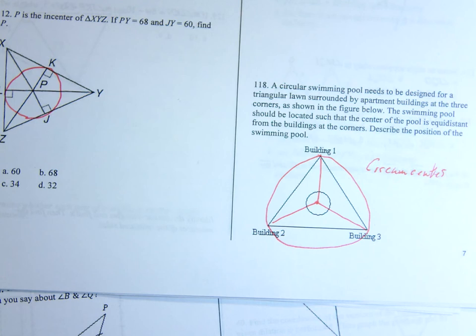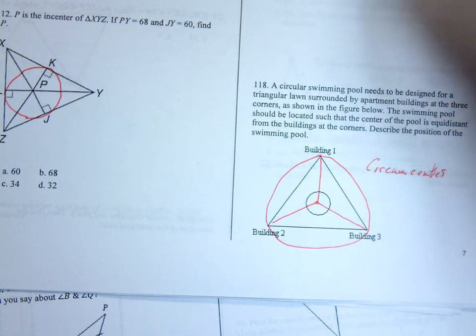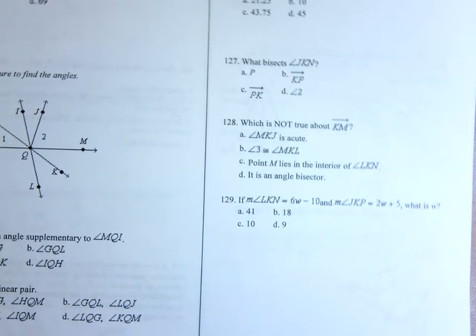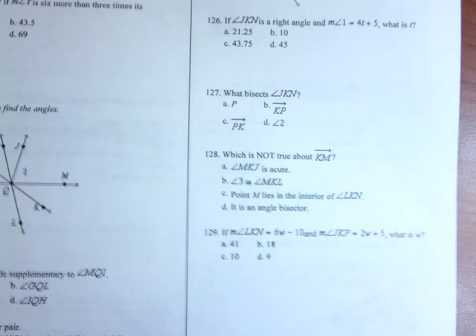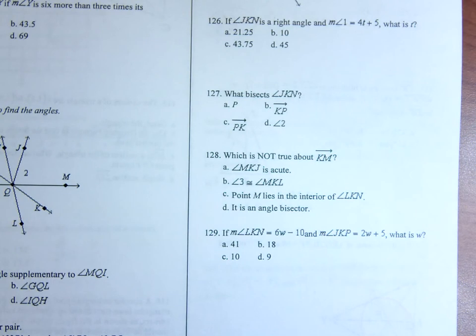Okay. All right. That being said, turn the page. I don't think there's anything else on this page. All right, page 8. Anything on page 8? The question that came up the most on page 8 was, I think, 129.